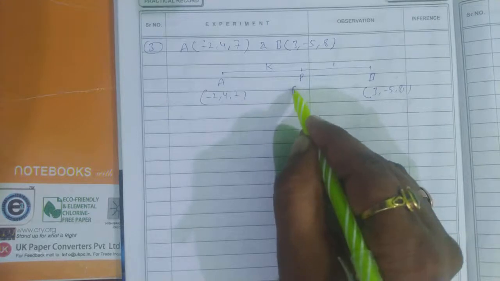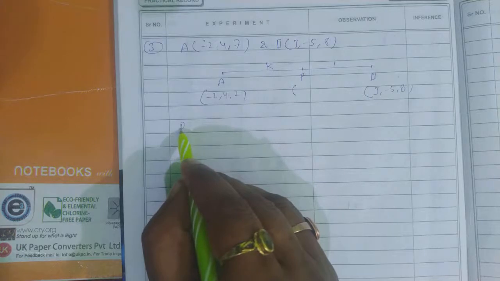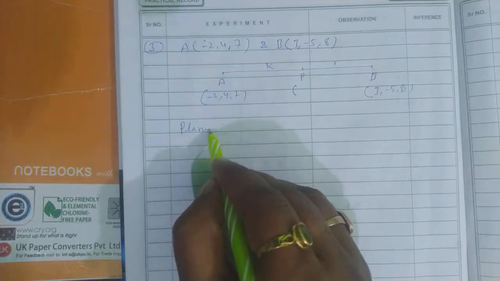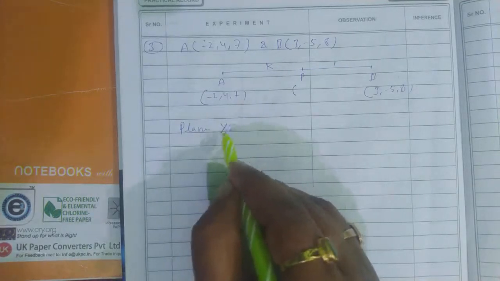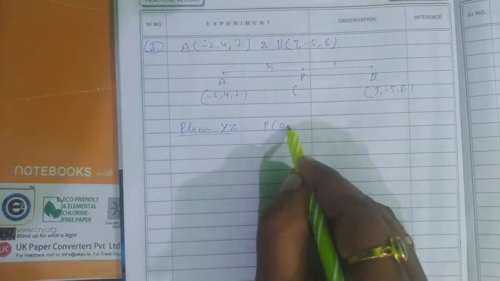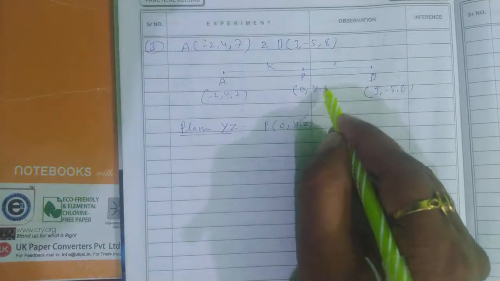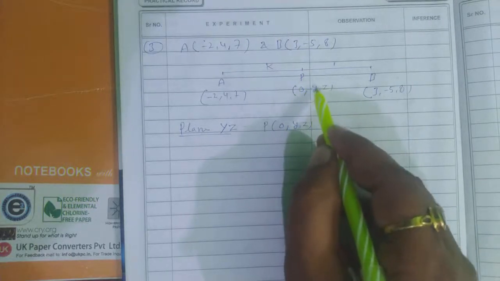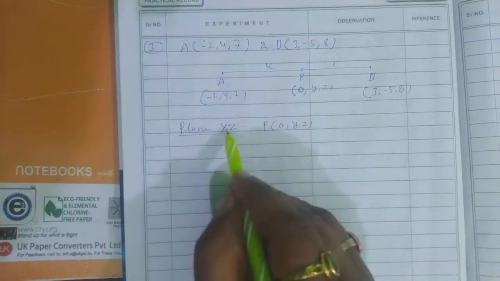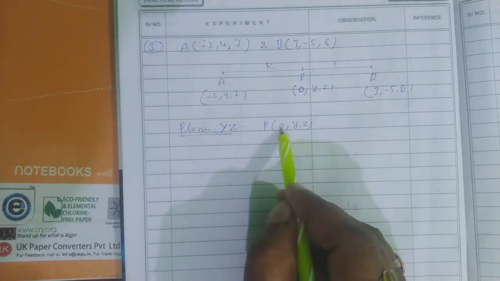The coordinates of this point: because the plane given here is the yz plane, the coordinates of this point are (0, y, z). The coordinate of the y axis is y, the coordinate of the z axis is z, but the coordinate of the x axis will be 0, because it is only the yz plane. You will not put a value for x. The x coordinate will be 0.